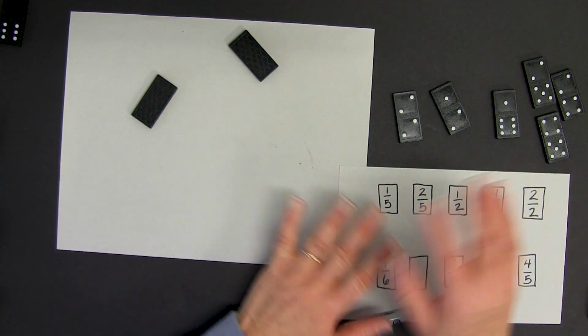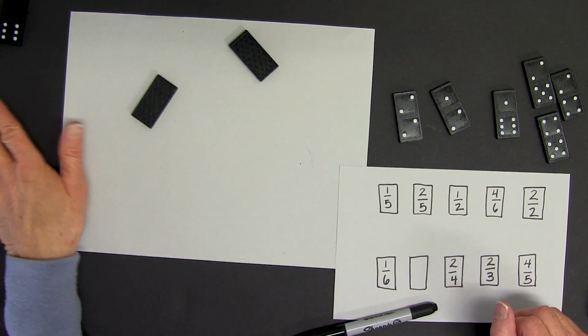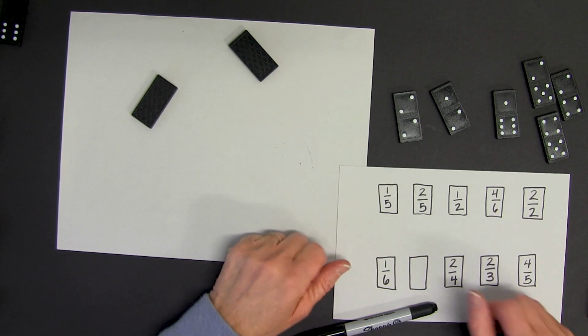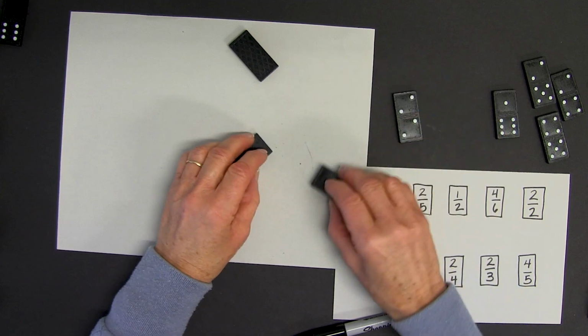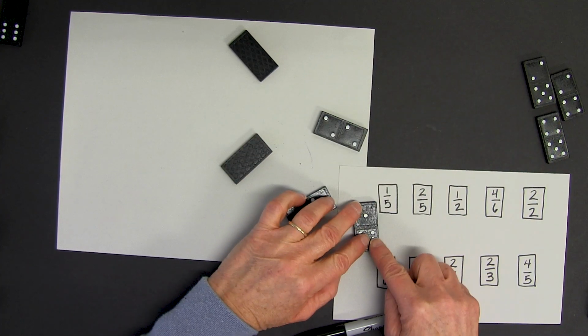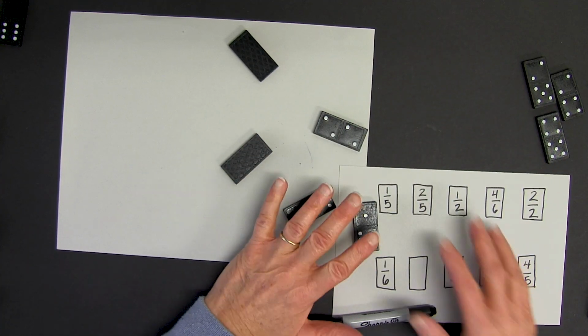We can move around and add more dominoes, and we can play a game. So here's one way in which we can use the dominoes as fractions to compare and order.